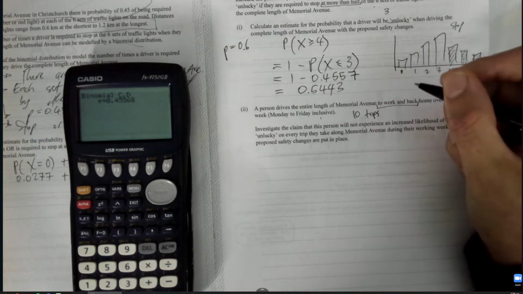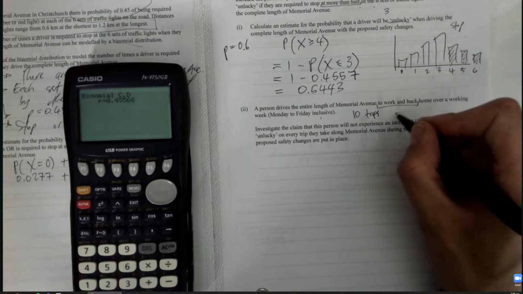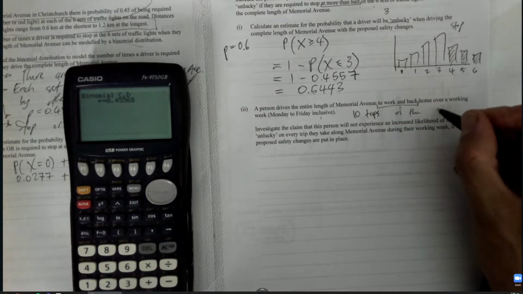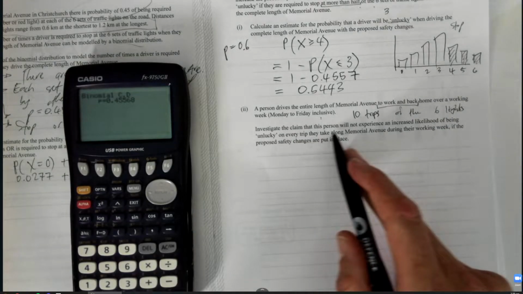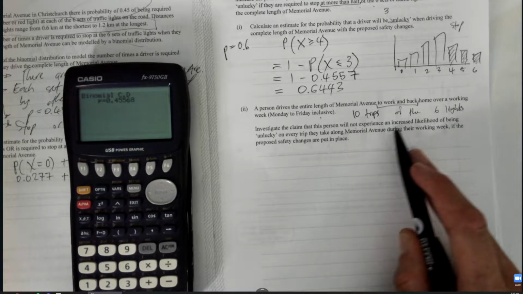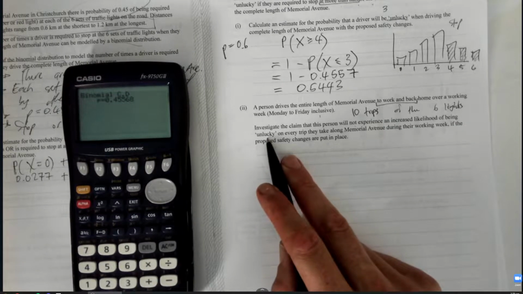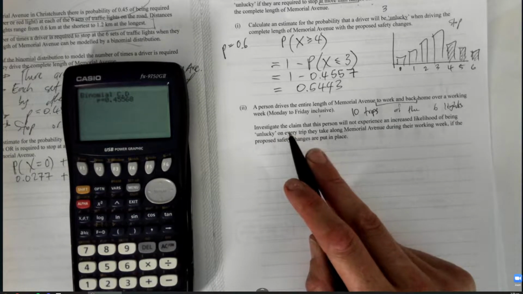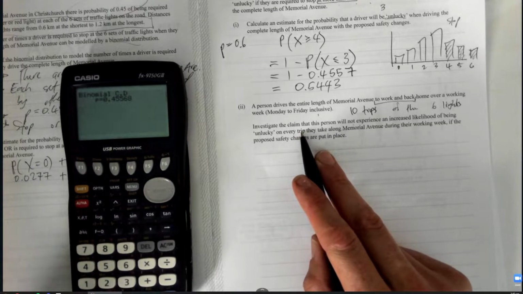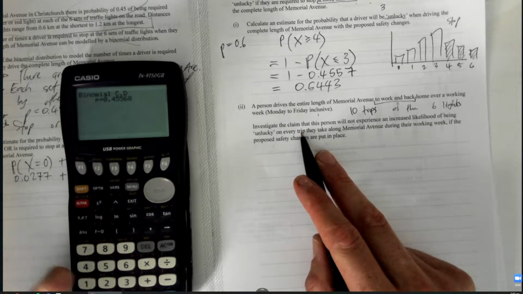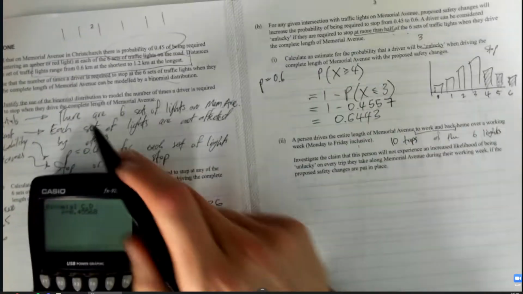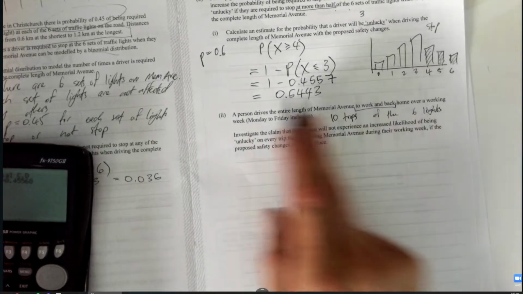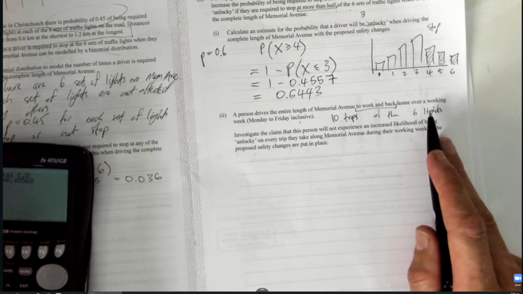They do 10 trips of the 6 lights. Investigate the claim that this person will not experience an increased likelihood of being unlucky on every trip. What? Okay, we've been given this information here, which I think is useless. I also think that this seems like it's useless information.